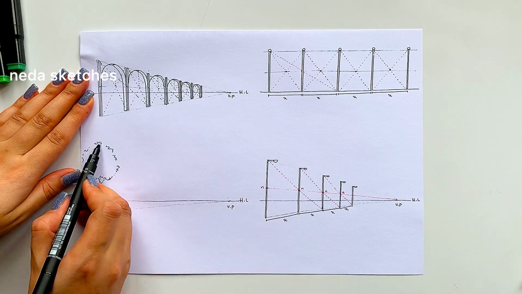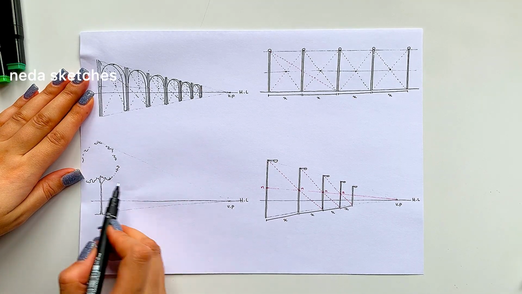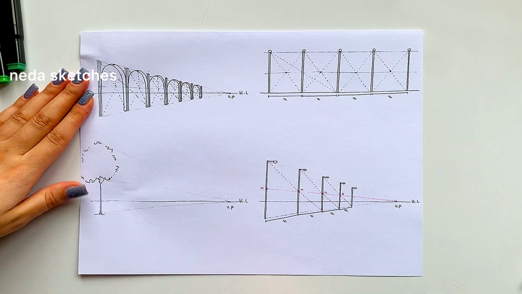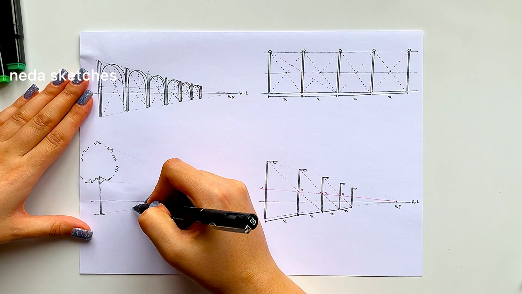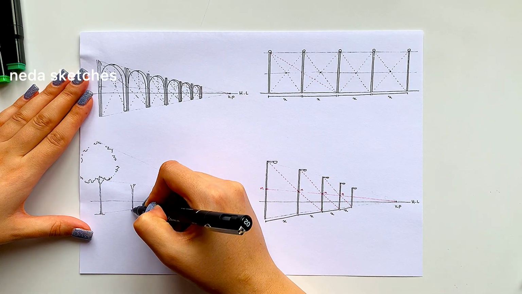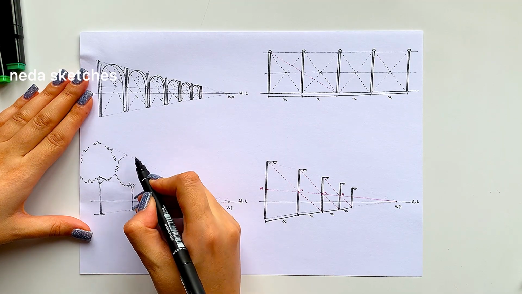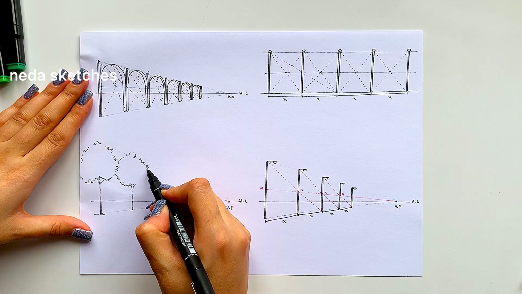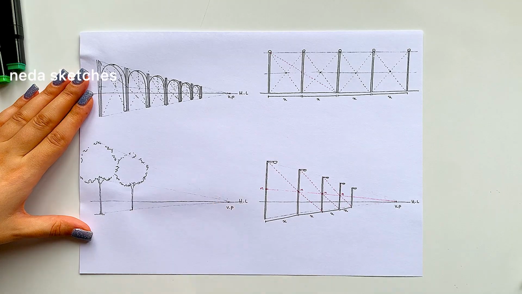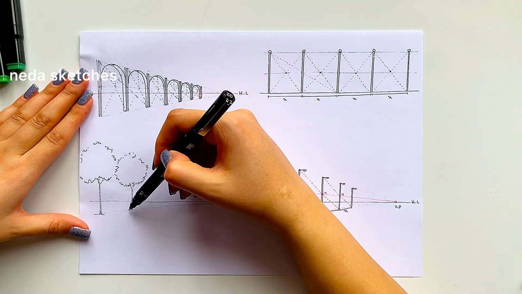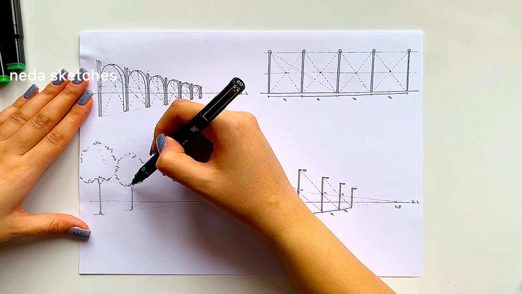I draw two lines from the top and bottom of the tree to the vanishing point, and I draw another line in the midpoint of the tree that is converging to the vanishing point too, and according to these guidelines and guide points, I draw other trees in one-point perspective.